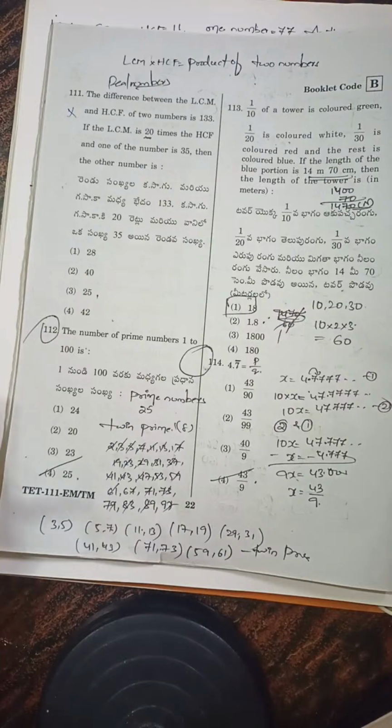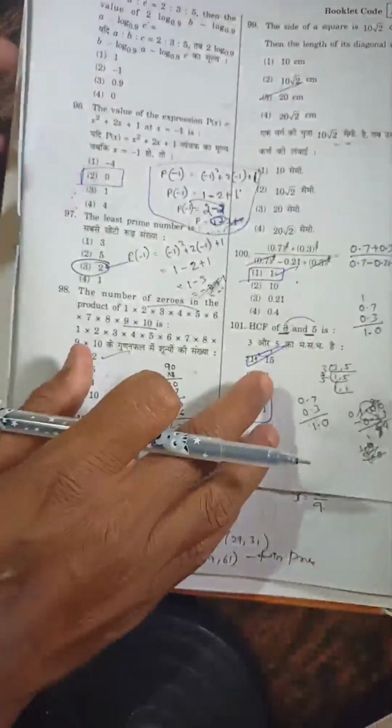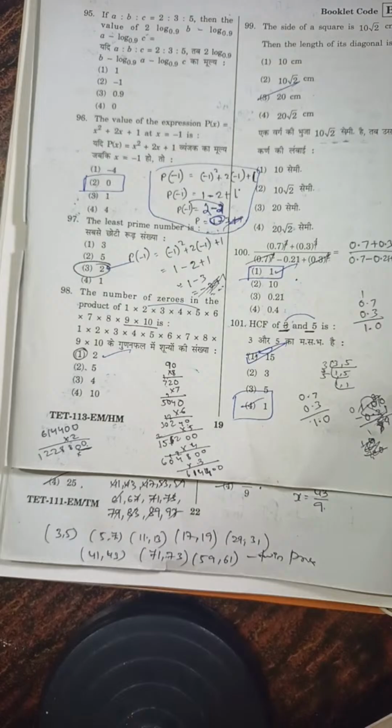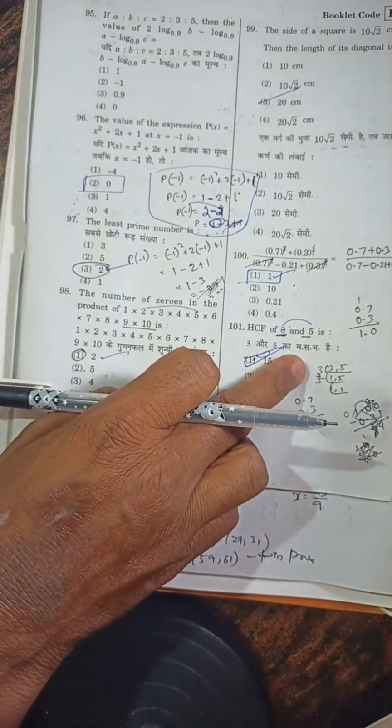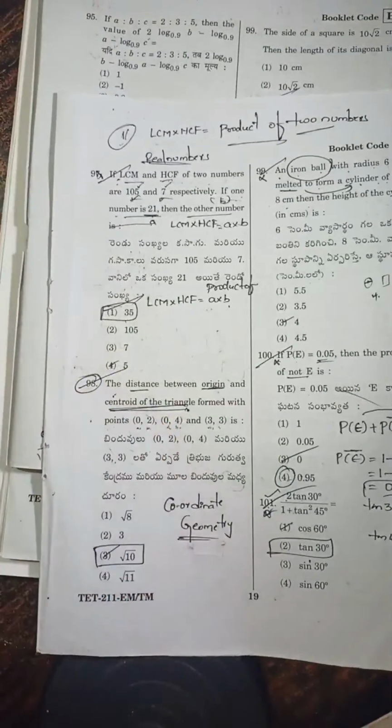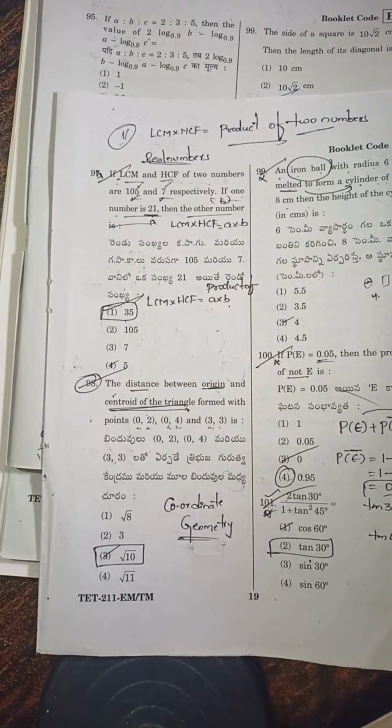See, just now I have shown one question. I also showed this paper also. See, HCF and LCM problem. Here also we are having LCM into HCF problems. Somewhere I have explained. You can go through the live sessions. In those live sessions you are going to get all the problems clearly.